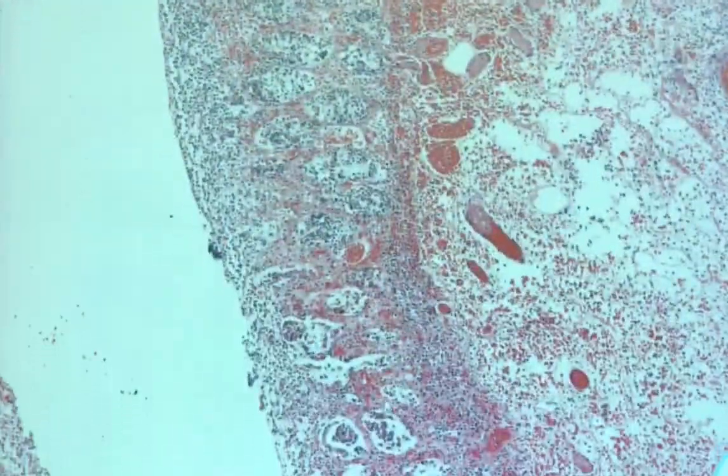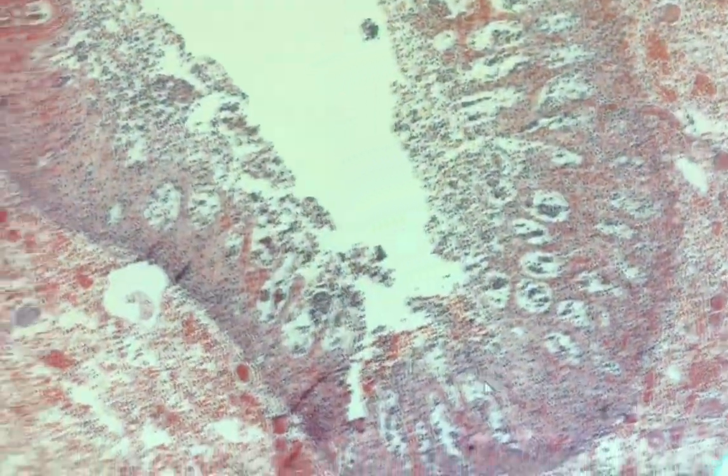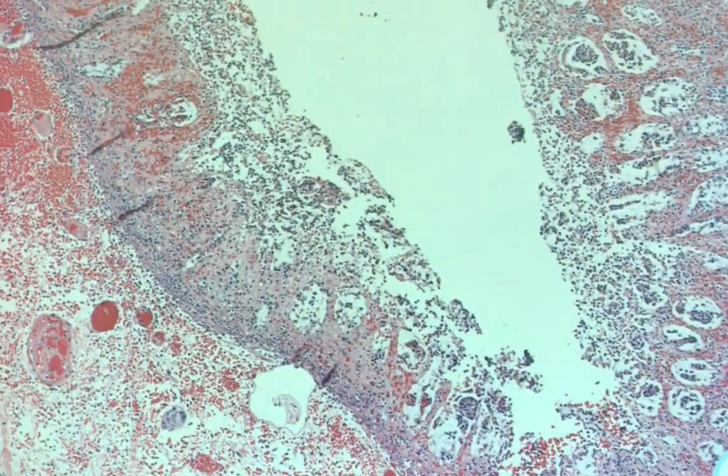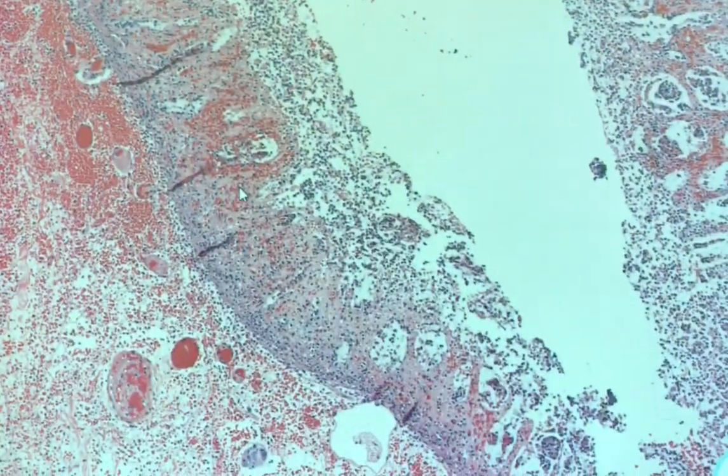And we have all this hemorrhage that's up in our superficial lamina propria and submucosal surface. I'm trying to see how far this goes. We're starting to get into some areas where it looks like maybe it just wasn't fixed well, but the hemorrhage is quite prominent.